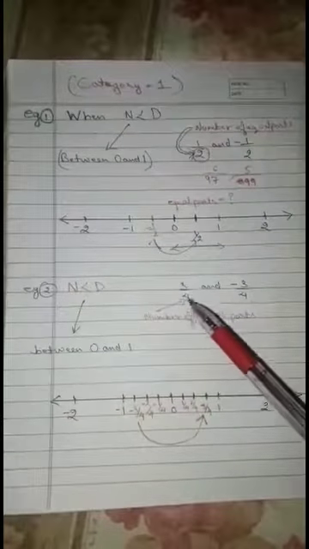You need not plot all the rational numbers on the number line. Whatever is being asked in the question, that number only you will plot on the number line.